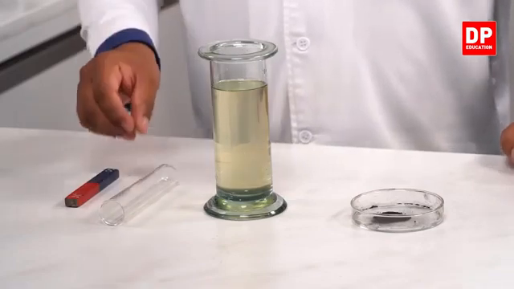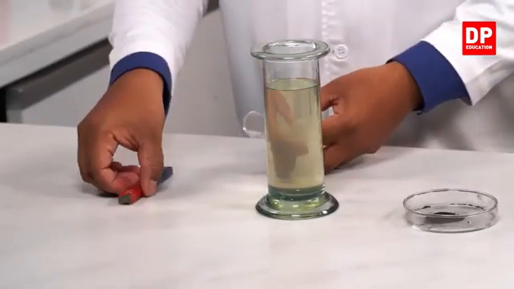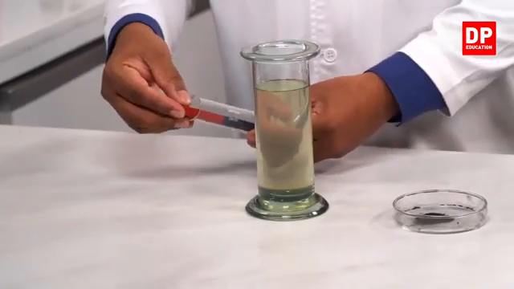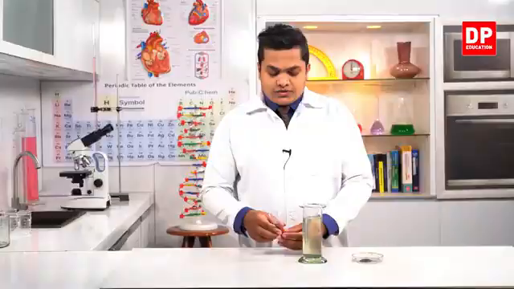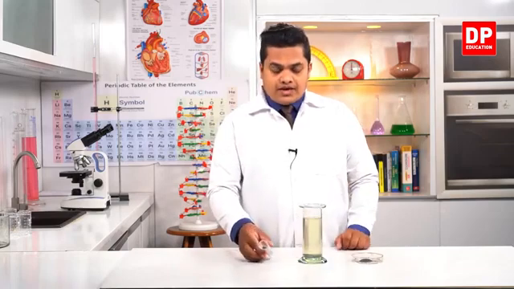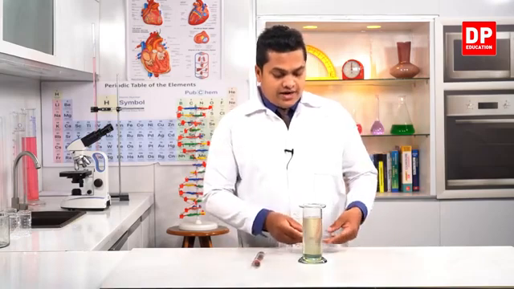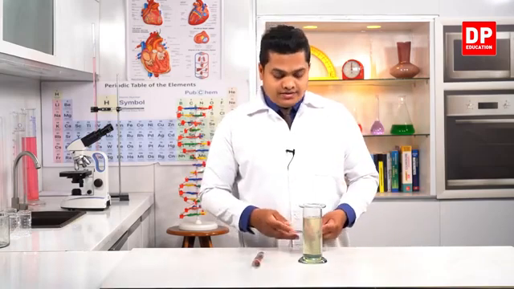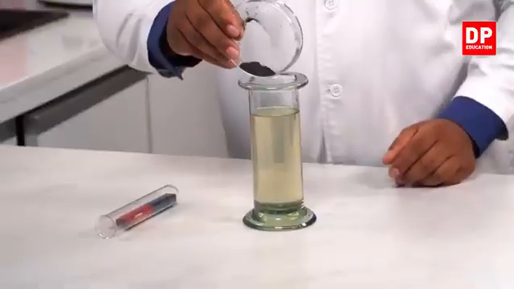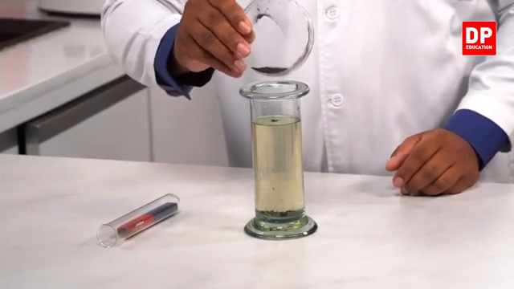And I have a test tube. So I'm going to insert the magnet into the test tube like this, so that when I insert the magnet into my glycerine container, the iron powder inside the glycerine would not attract to this magnet. I'm placing it like this, and now I'm going to add the iron powder into this glycerine container. So let's add this iron powder into the glycerine container like this.